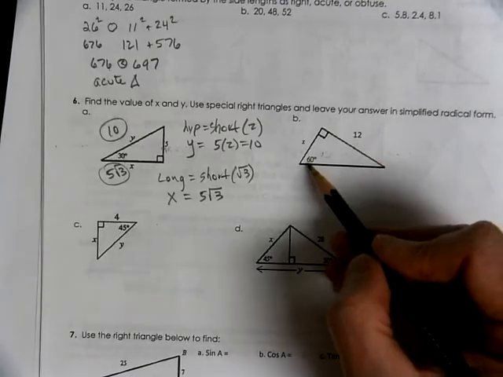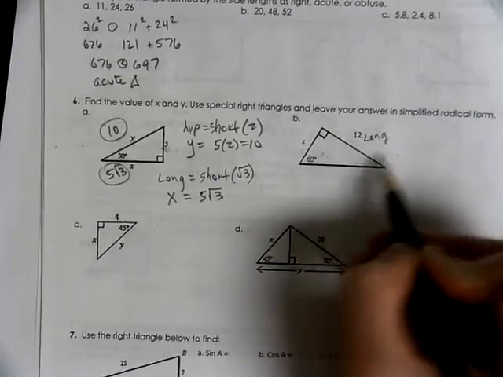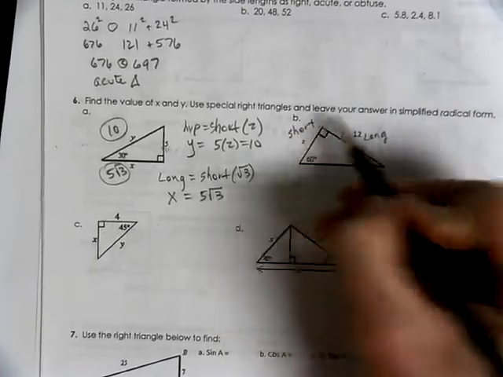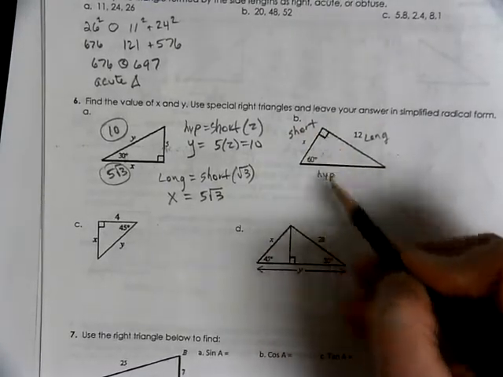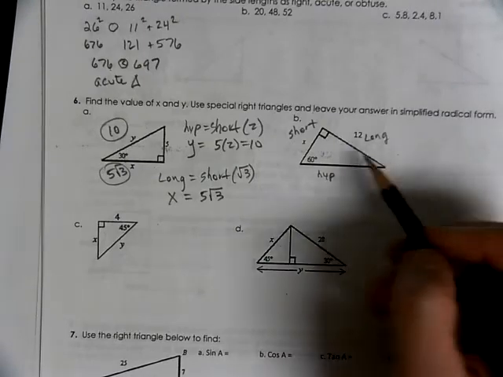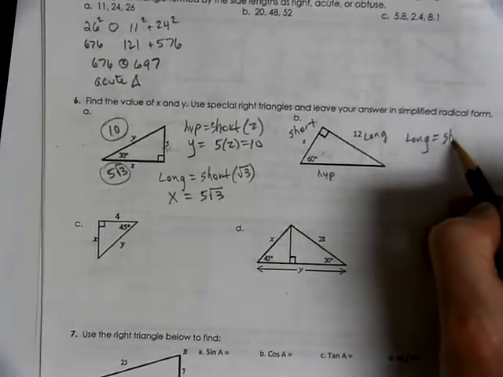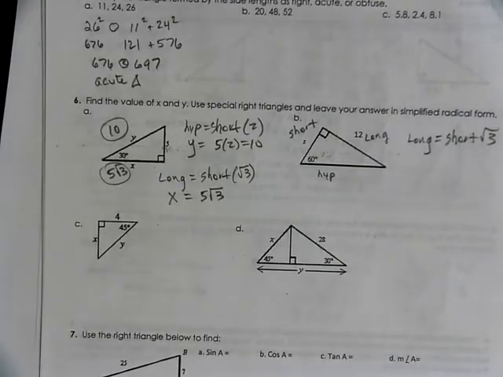All right, this is the tougher one. The long leg is across from the 60. The short leg is across from the 30. And of course, the hypotenuse is always across from the 90. So if we have the long leg, we must find the short leg first. And the rule is short leg times root 3.